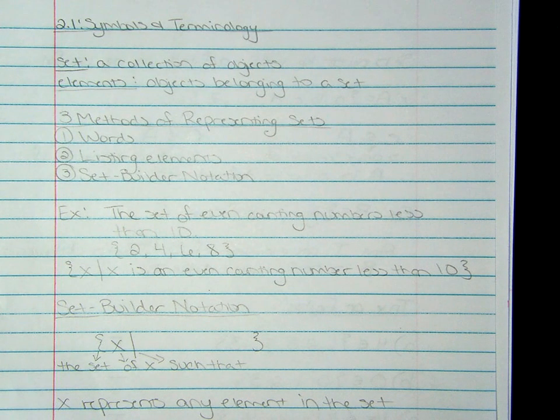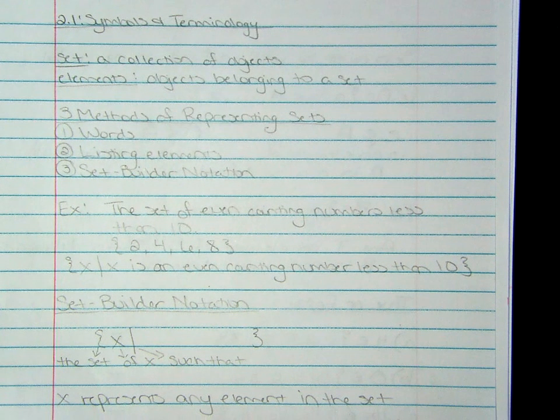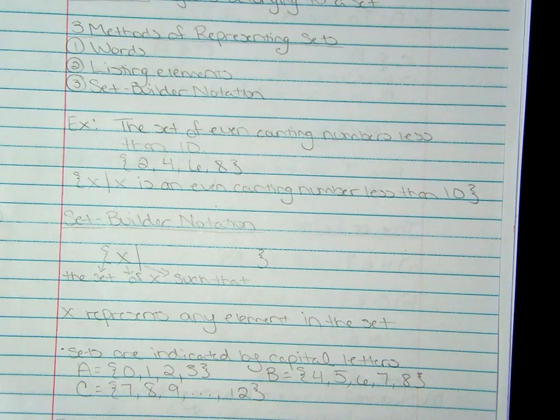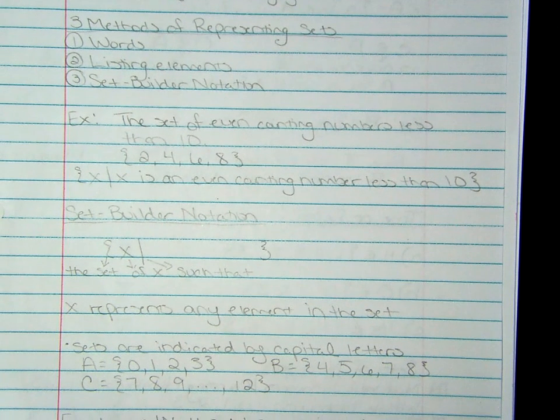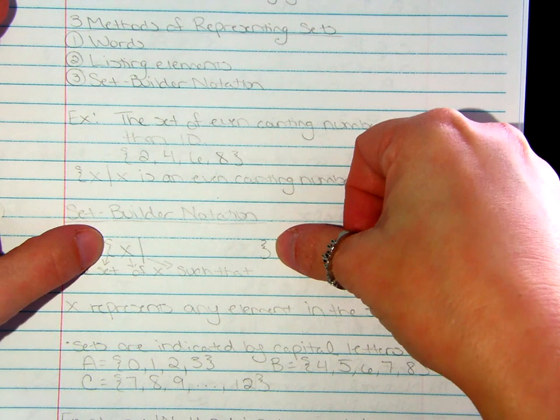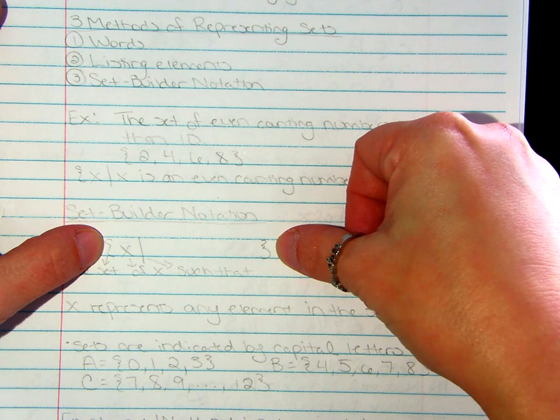I'm going to scroll up a little bit so you can see set builder notation. Part of learning math is really kind of like learning a new language. And especially when we talk about sets, there's all these different symbols that actually stand for words and help you to explain a lot of information. And so set builder notation, we still have the curly brackets because that's telling us it's a set.